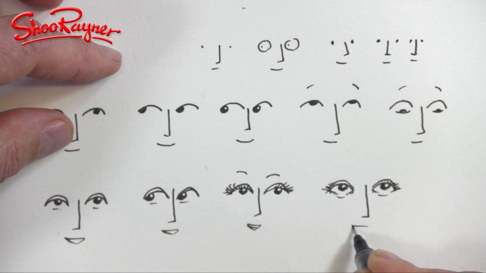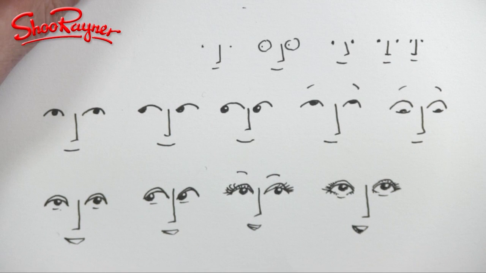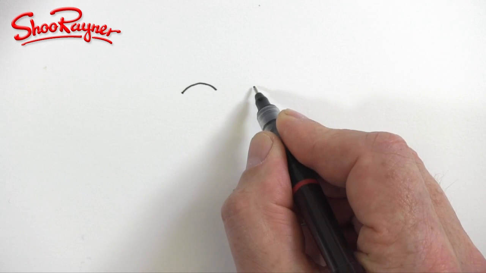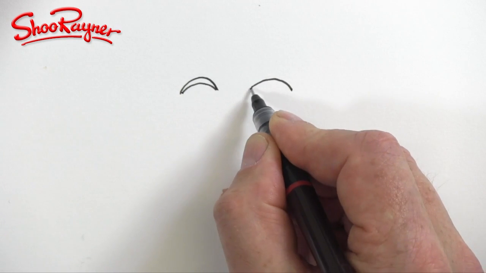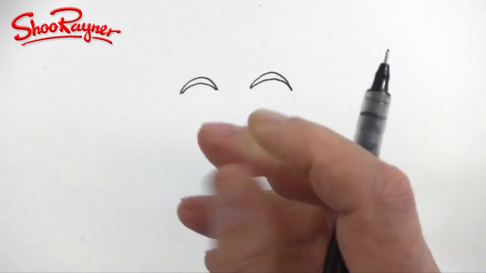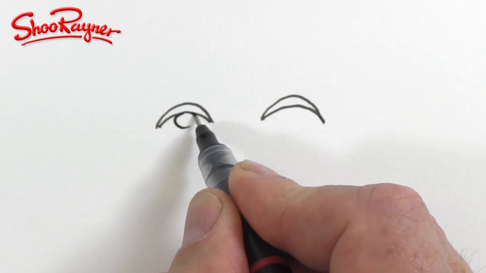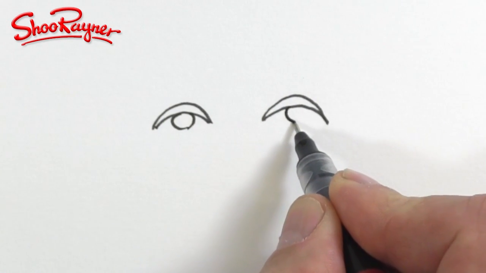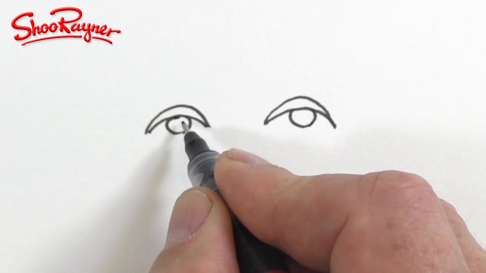And now we can put in the mouth, and you can see this is now starting to look a little bit more realistic. So let's build something up here with the eyelids, and this is the shape of the eyelid above it, the lid above the eye. And the eyeball, you don't want to see the whole of it.